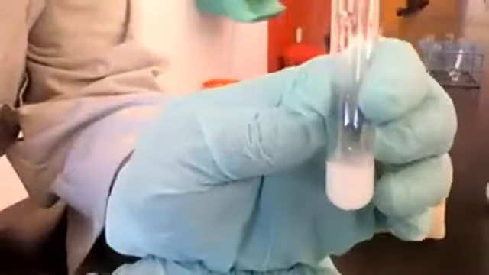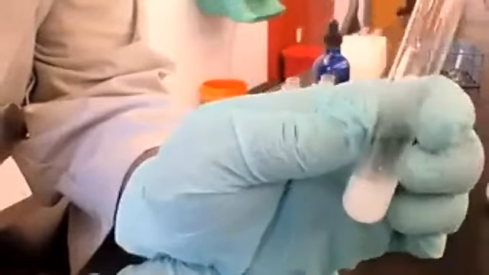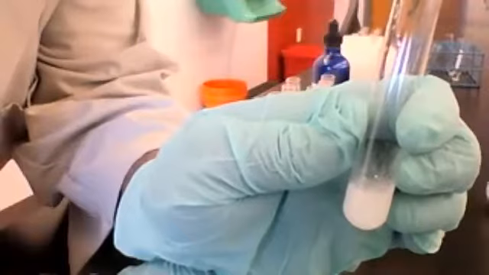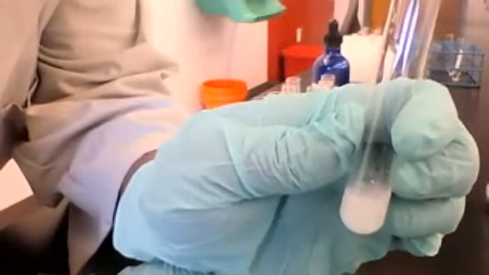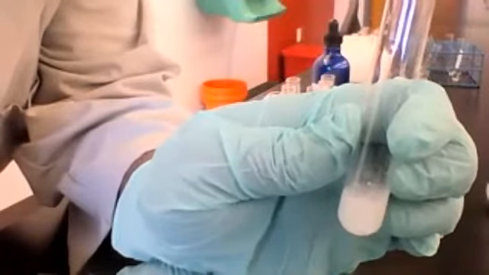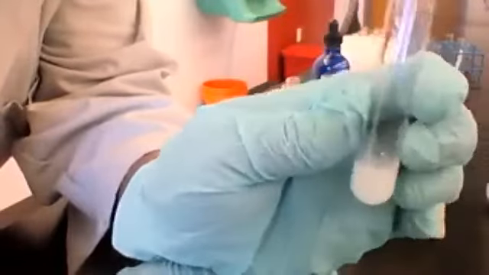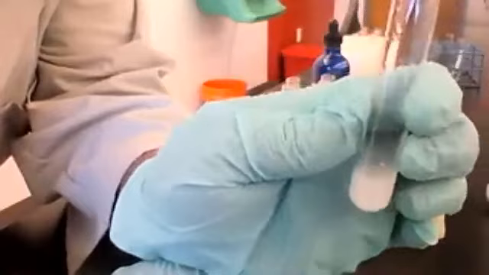Now, the formation of a precipitate is a chemical change. That means that those two substances reacted together to form some new substances. And a chemical change is just one kind of change that can happen.